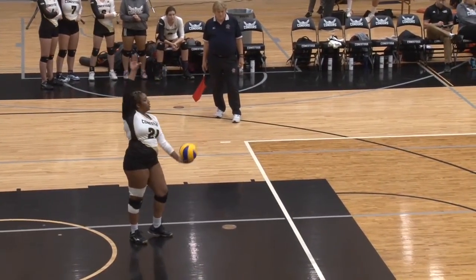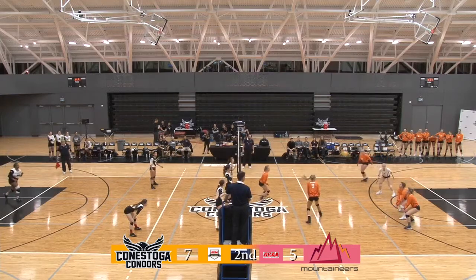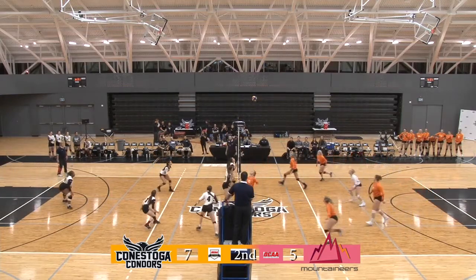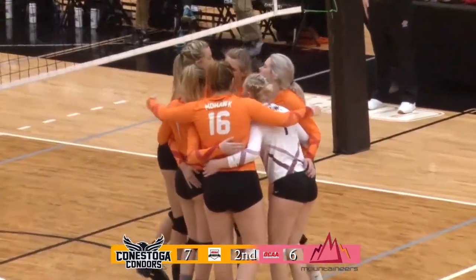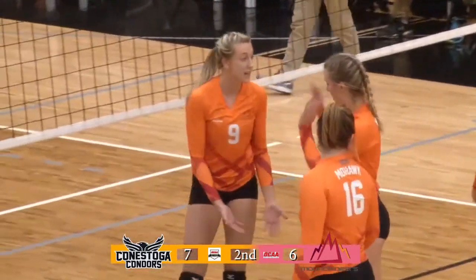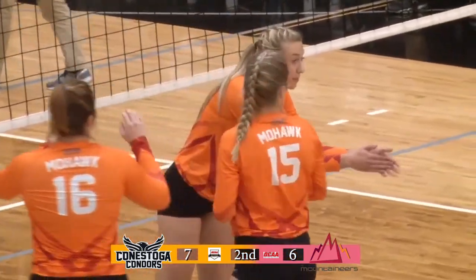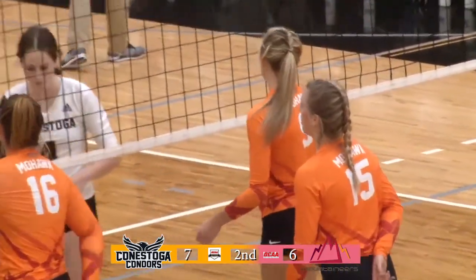Karis Mapp serving for Conestoga. Nice set and spike to follow. Mohawk has been doing that well all night.